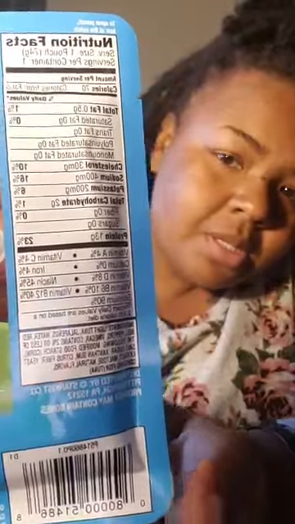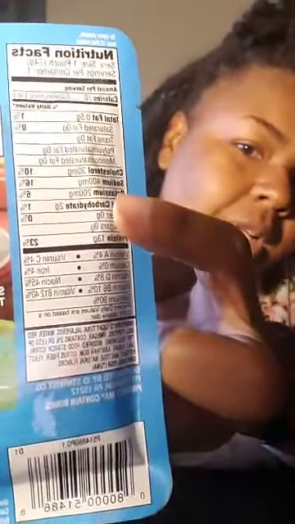This particular package, if you look at carbs, somewhere up in there, I'm trying to show you, has 2 carbs. Hey, Jazz. Some people, when they're counting carbs, want to do net carbs. Some people want to do regular carbs.